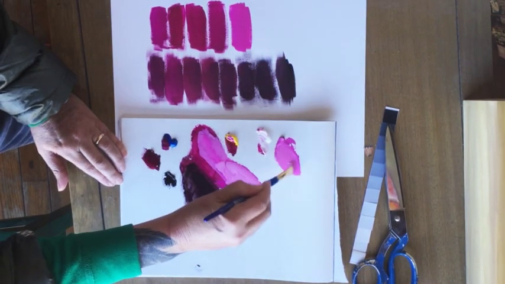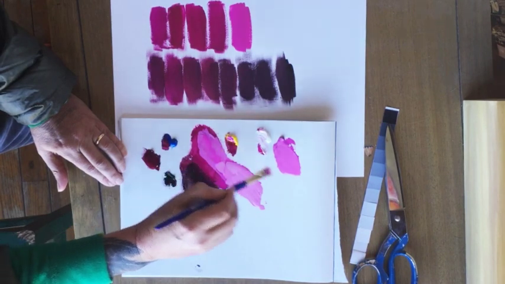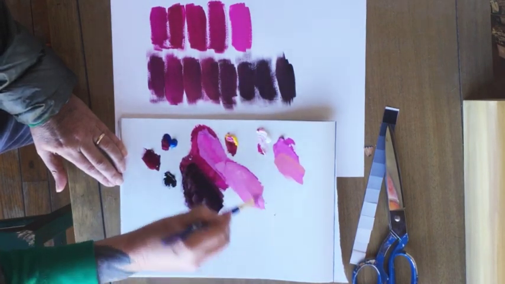That was an intense step. Again, a little bit of, ooh, too much yellow.